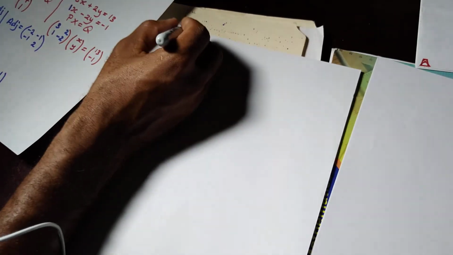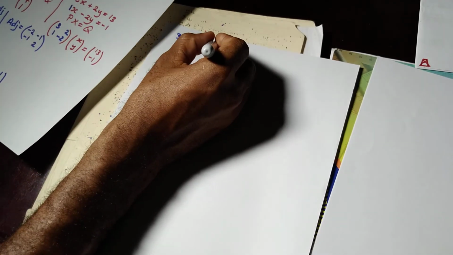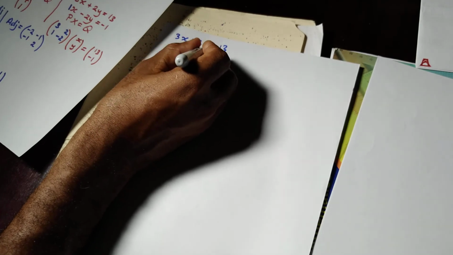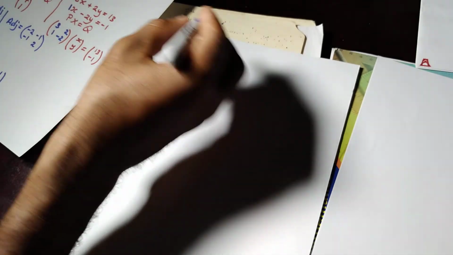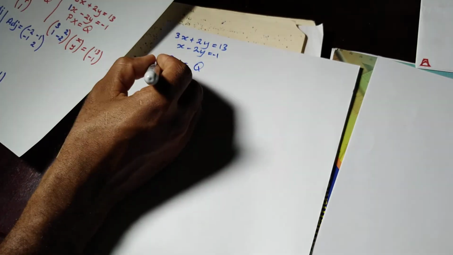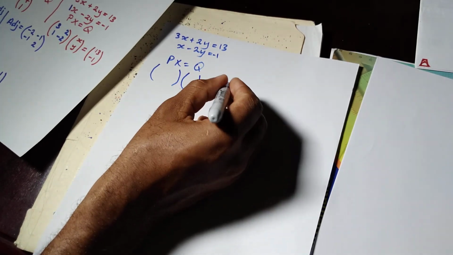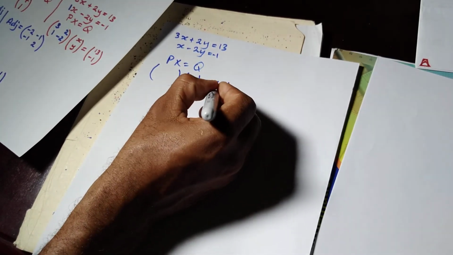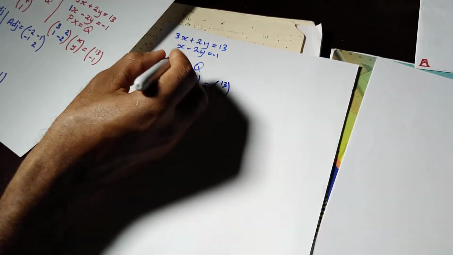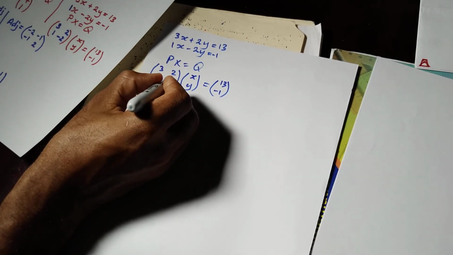So remember, I'm going to rewrite it. You have 3x plus 2y equal 13, and x minus 2y equal to minus 1. I'm going to put it in the form of Px equal to Q: 2 by 2, 2 by 1 equals 2 by 1. So this is 13, negative 1. This is x and y. This represents the coefficients: 3, 2, 1, and minus 2.